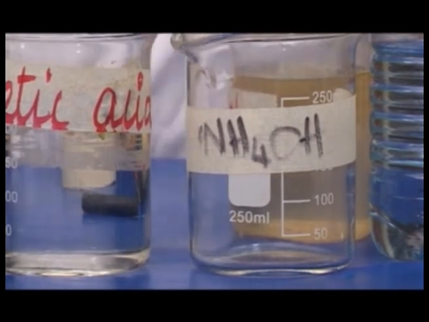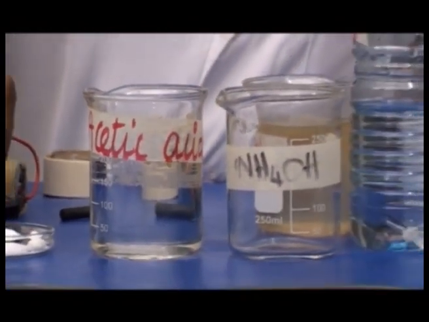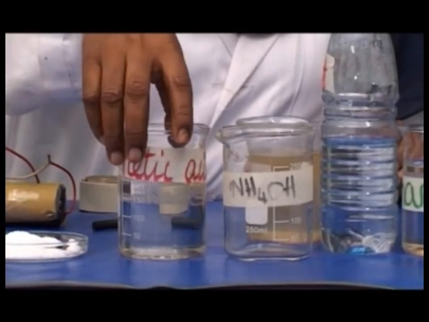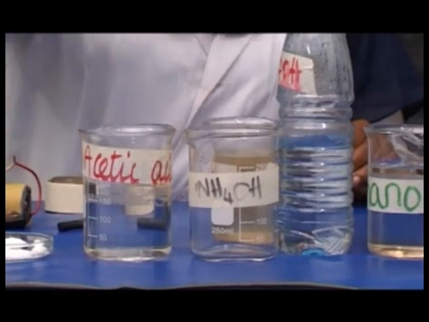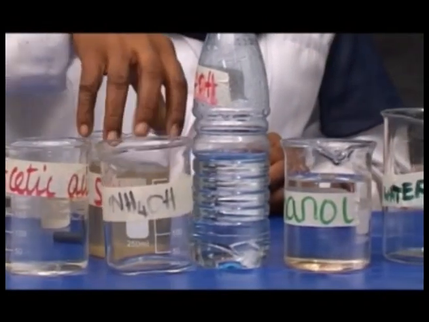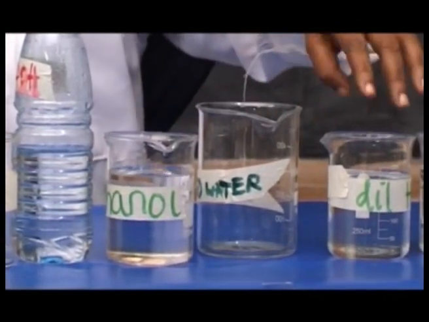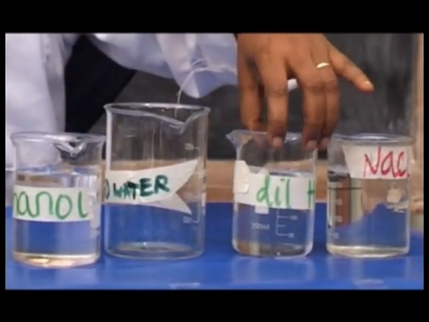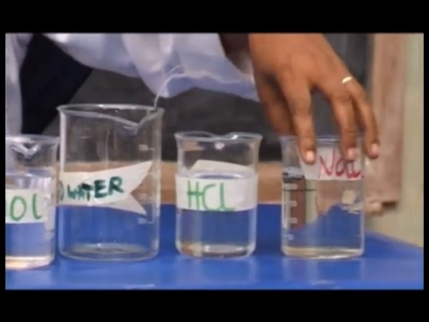Chemicals: wax, sodium chloride, acetic acid solution, ammonium hydroxide, sugar solution, ethanol, distilled water, dilute hydrochloric acid, and sodium chloride.